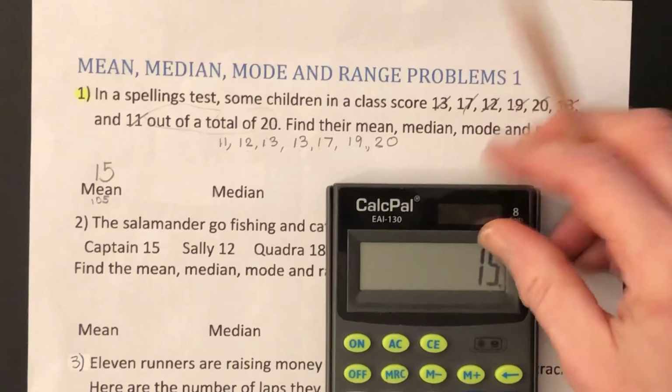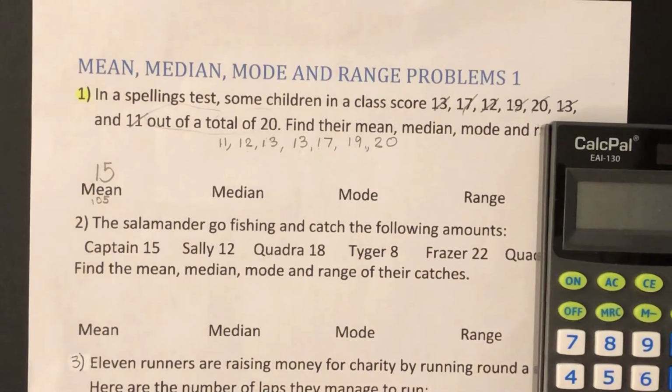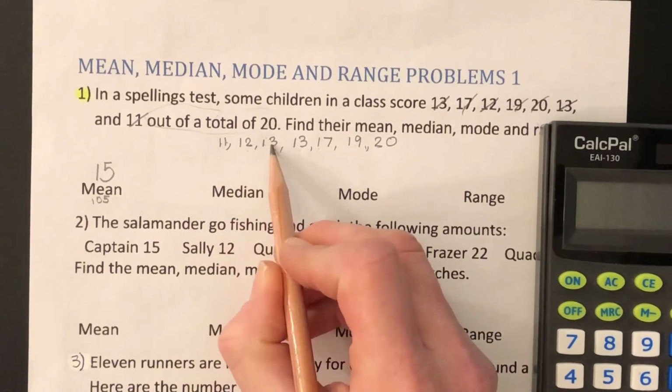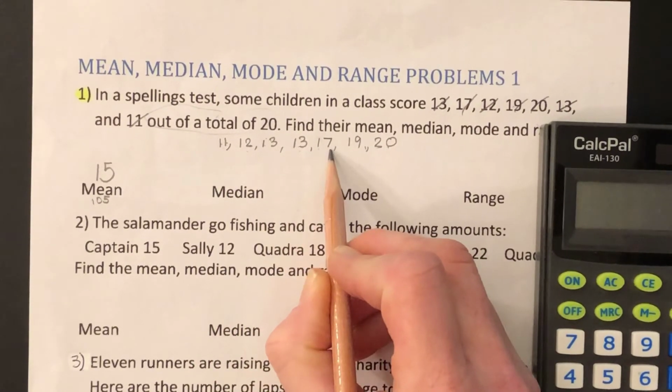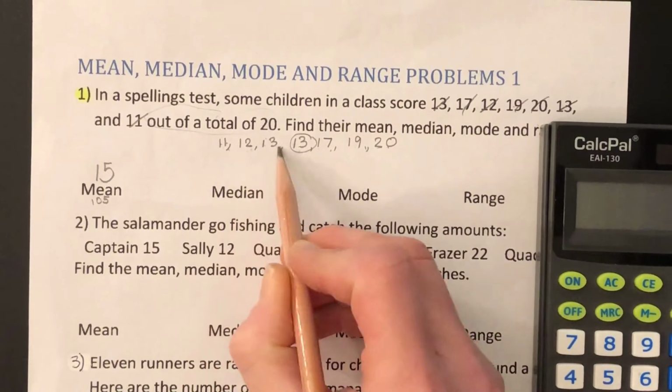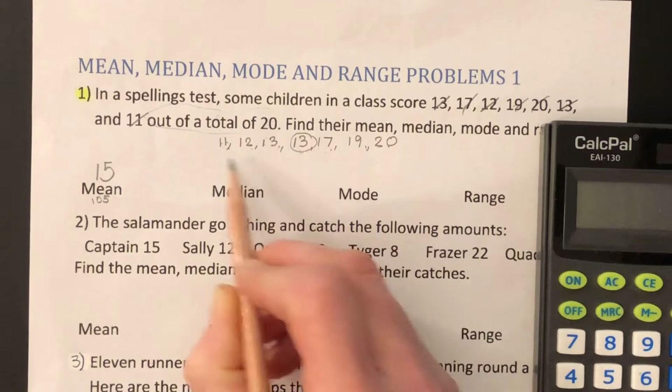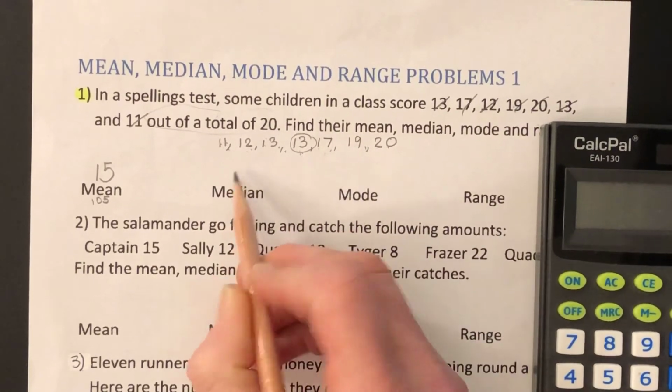The median, that's the middle. I have an odd group, so it'll be easy to find. Let's see, 1, 2, 3, 4, 1, 2, 3, 1, 2, 3, 1, 2. Okay, so this is my middle number, 13. I've got 3 on this side, 3 on this side. So the median is 13.